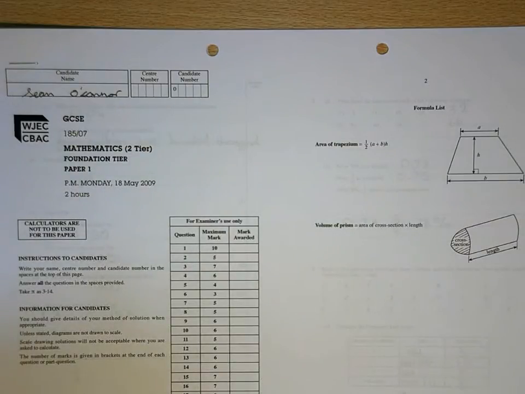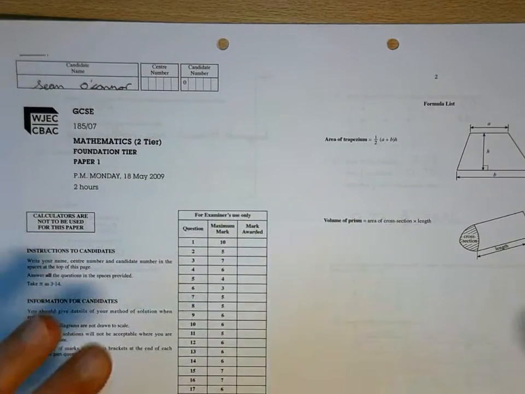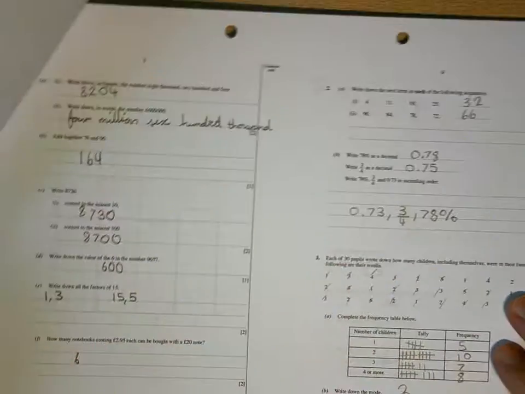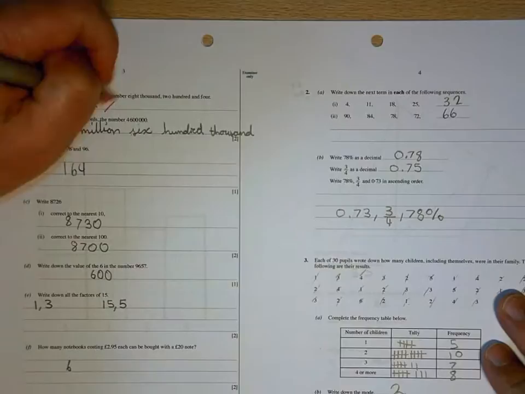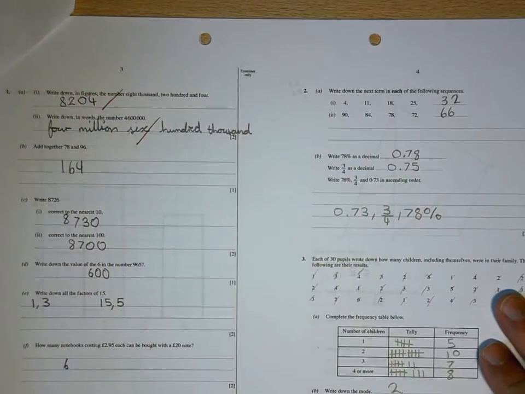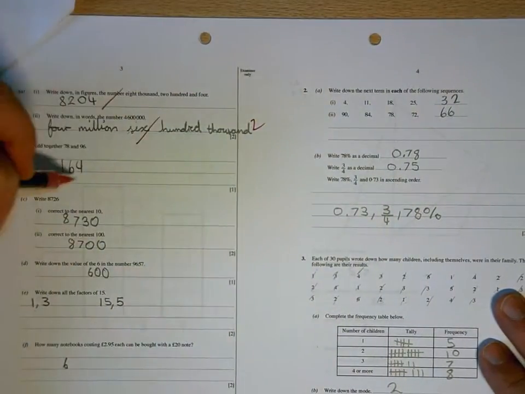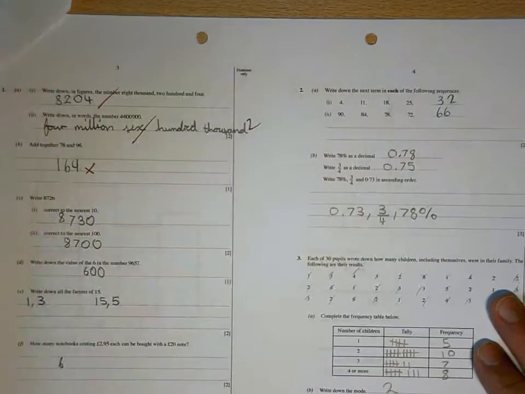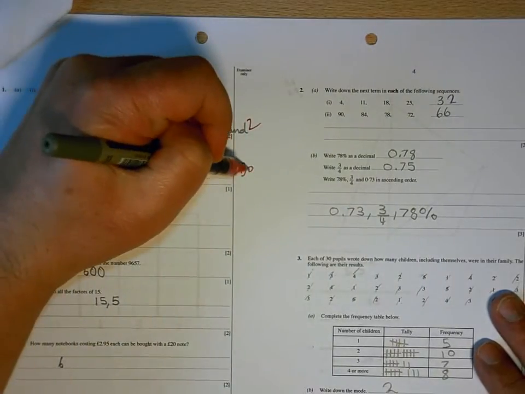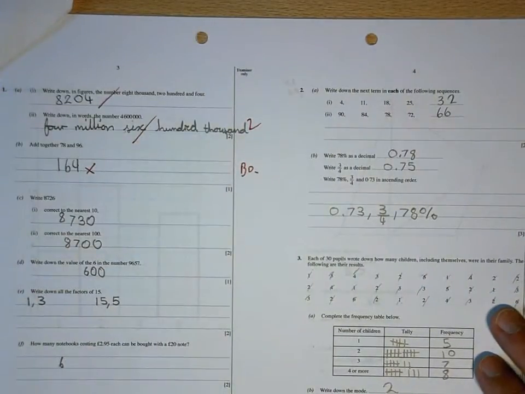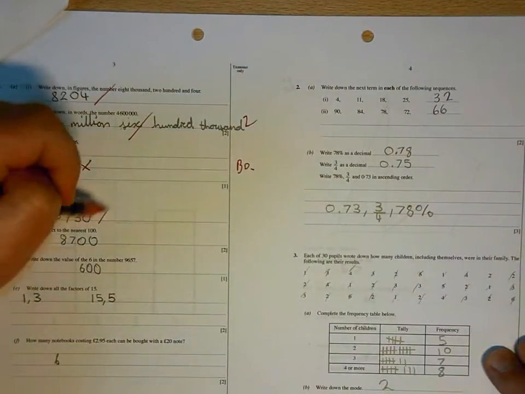Right, Sean, so the first paper that I marked for you, you scored 38, so I'm looking to see an improvement on that this time. That's right, that's not right. Okay, it's 174. Just don't know why you haven't shown me a method there.